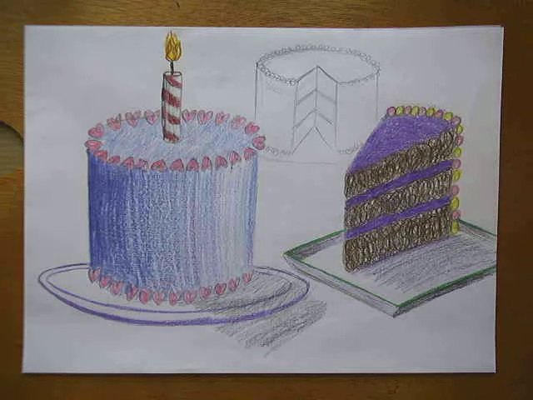Hello there, artists. Today's video is going to be about drawing desserts, specifically cake. The artist that we're going to be comparing this to is an artist named Wayne Thiebaud, who does a lot of drawings and paintings of desserts. So we're going to be doing something similar.